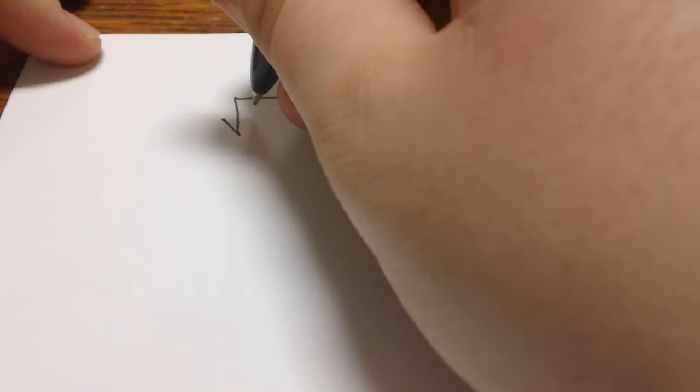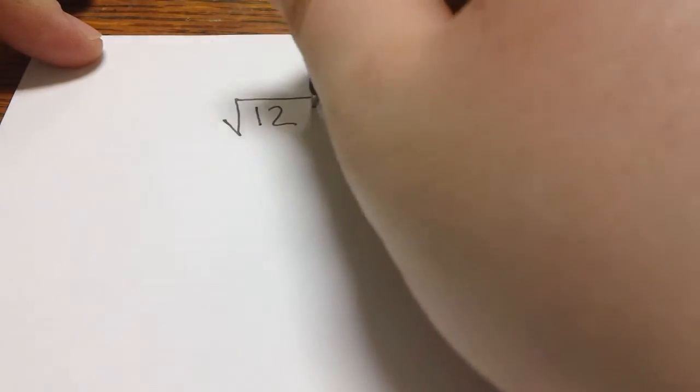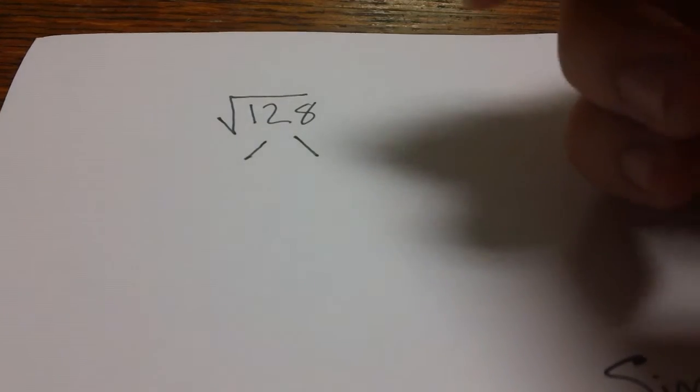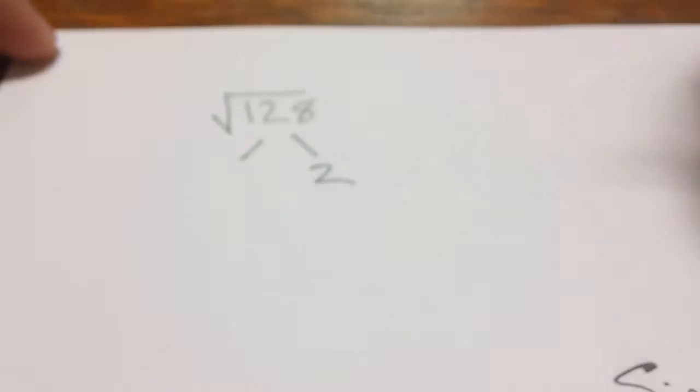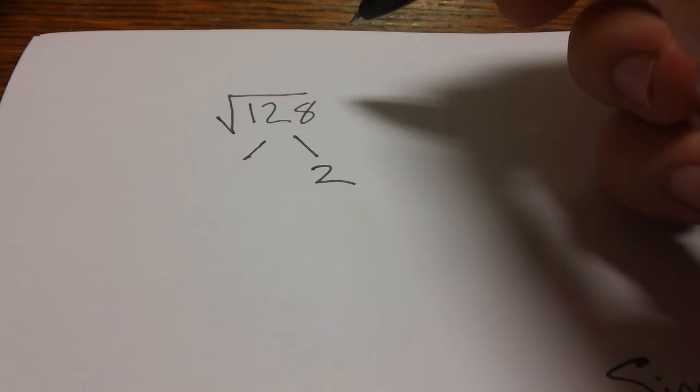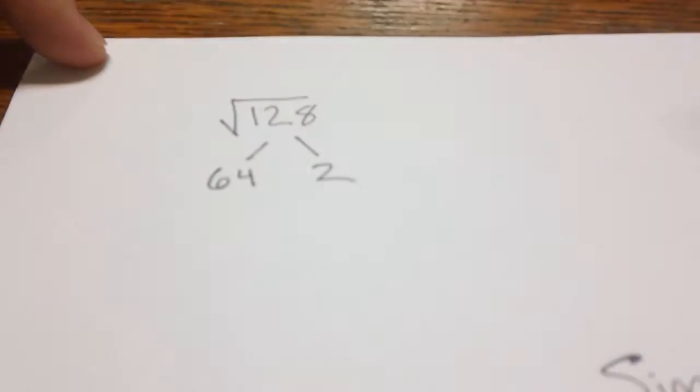Now let's try one more example up here. Let's try the square root of 128. Why not? That sounds fun. Okay, now I'm going to use the process my students like to use. 2, and what would this be? Oh goodness, 64. 2 times 64, right?